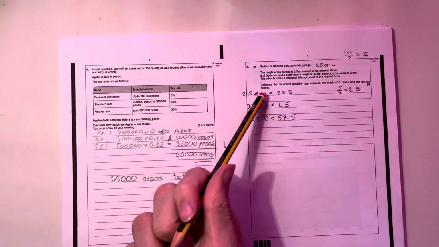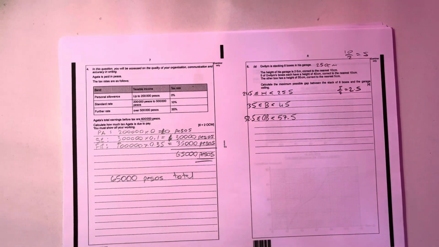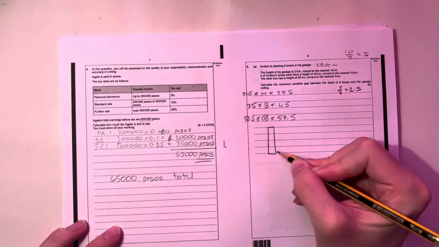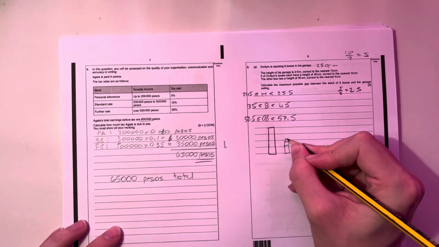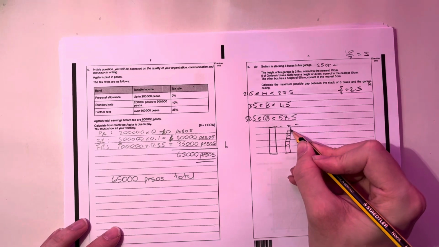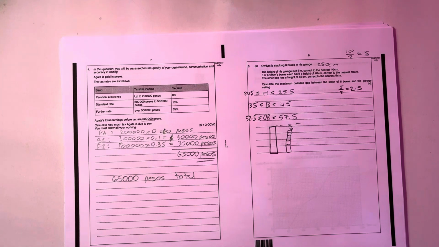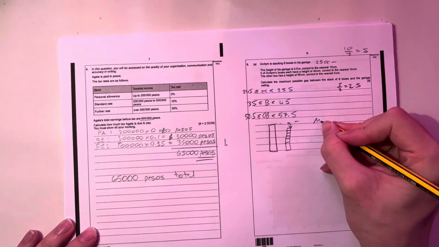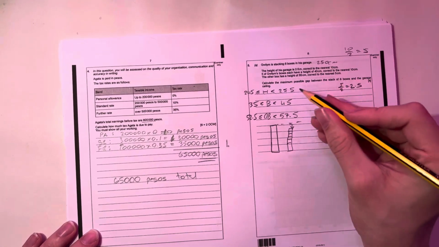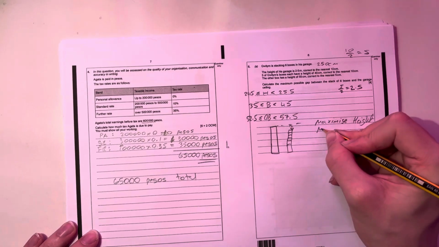And now that we have these, we can actually work out the question. Calculate the maximum possible gap between the stack of 6 boxes and the garage ceiling. So here's the garage ceiling, and then we have our 6 boxes, and obviously we're looking for this difference here. So we want to find the maximum possible gap between the stack of 6 boxes and the ceiling. To do this, we want to maximize the height. So we want the ceiling to be as tall as possible, and we want the boxes to be as short as possible. Maximize height, minimize boxes.